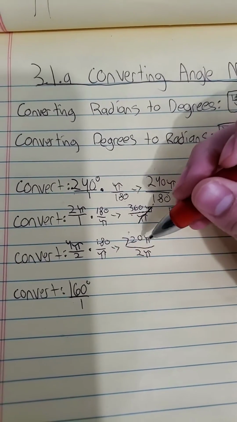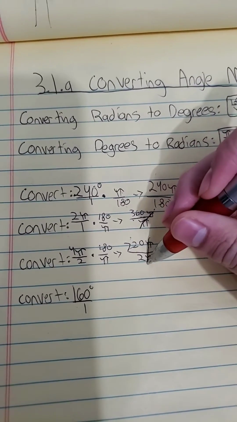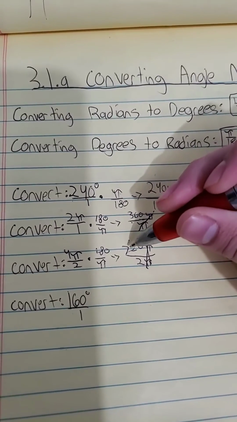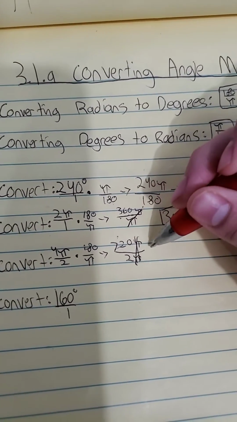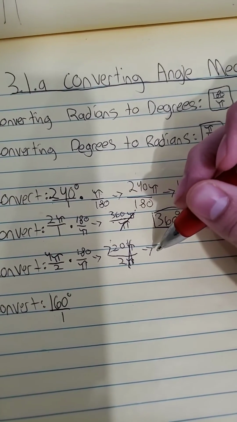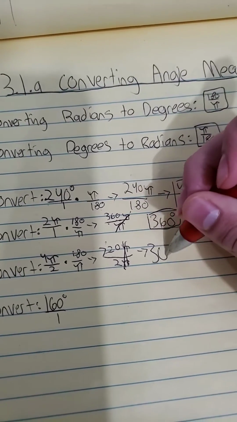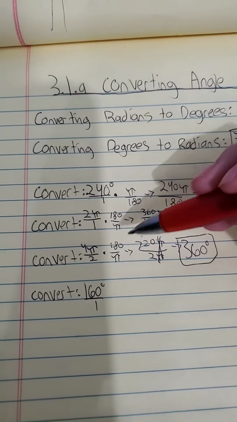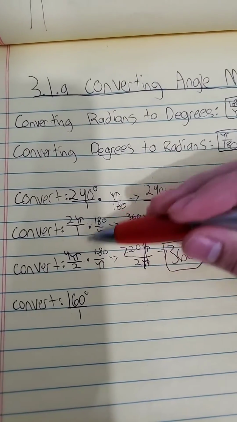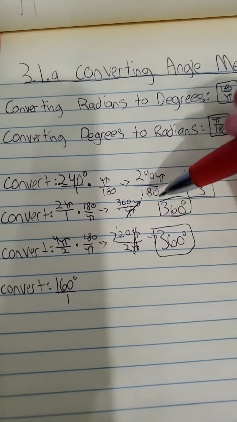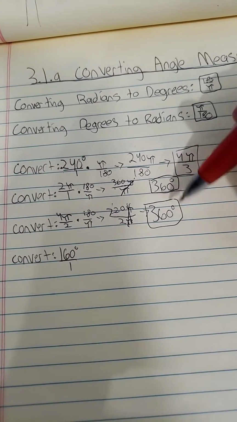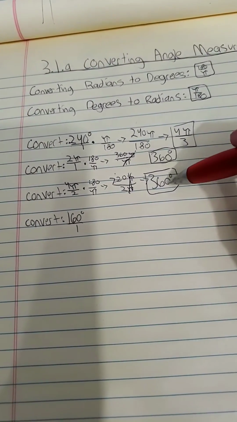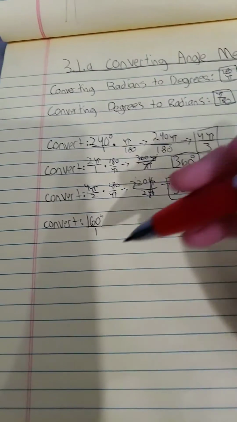The pi's are on both sides, so we cross them out. 720 divided by 2 is equal to 360 degrees. It's coincidental that these two equal 360 degrees. It's not intentional. Not every answer is going to be 360 degrees.